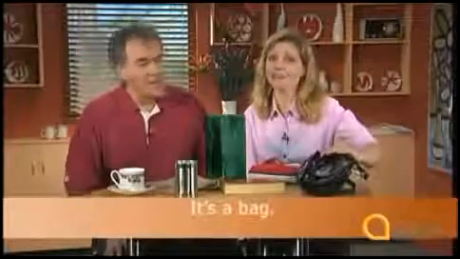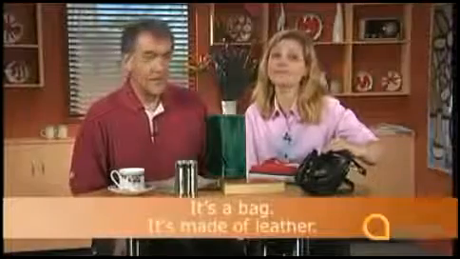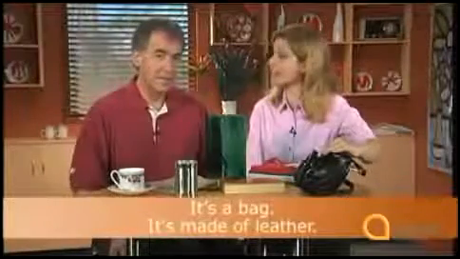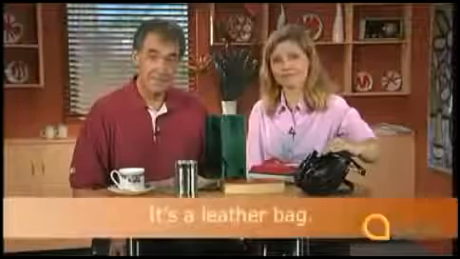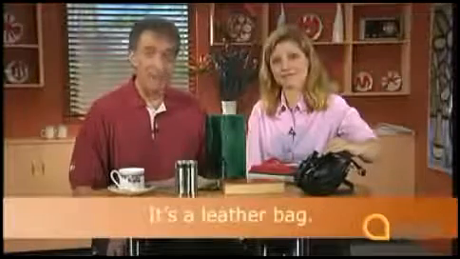As well as saying things are made of a material, we can use the names of the material as adjectives. How do we do that? Well, this is a bag. It's made of leather. So what sort of bag is it? It's a leather bag. And what sort of vase is it?